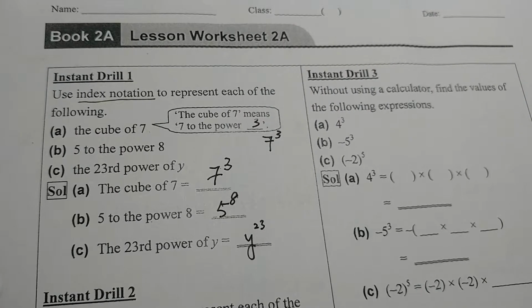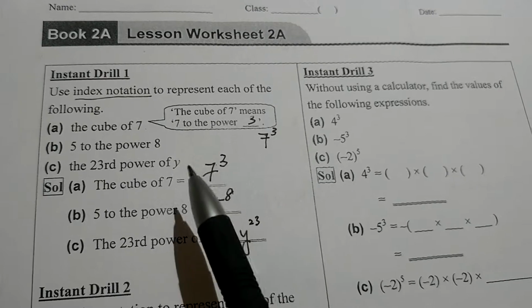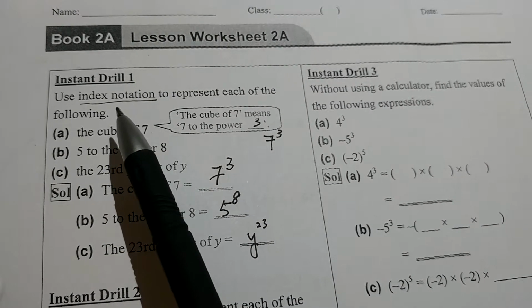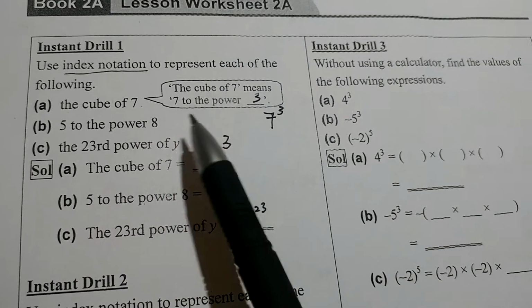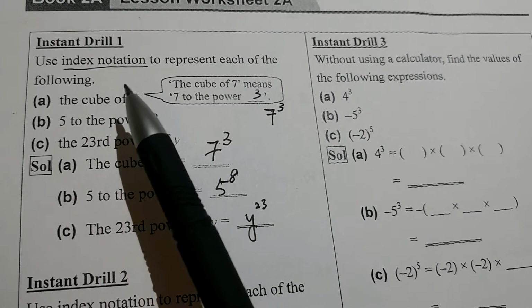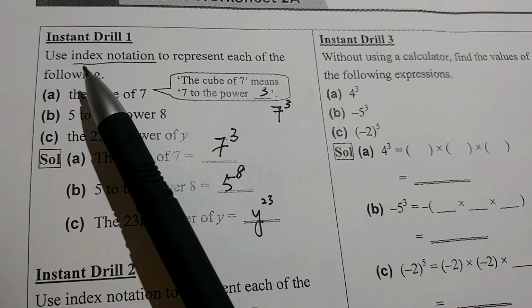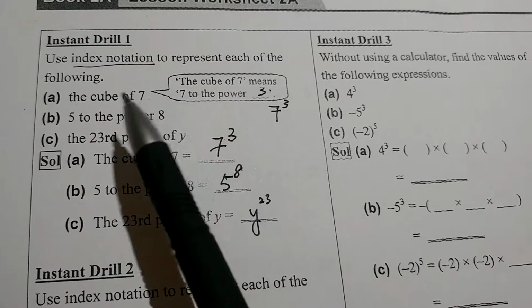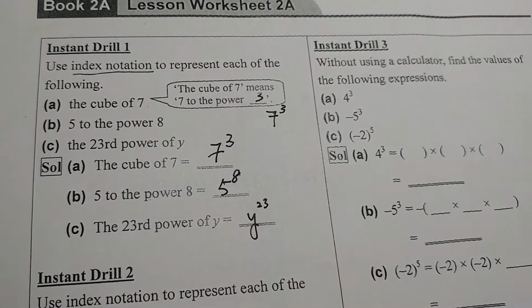This is chapter 2, the first lesson. In this lesson, first of all, I will teach you the meaning of index notation. Now, let me use some examples to explain the meaning of index. For example, the cube of 7 means 7 to the power of 3.